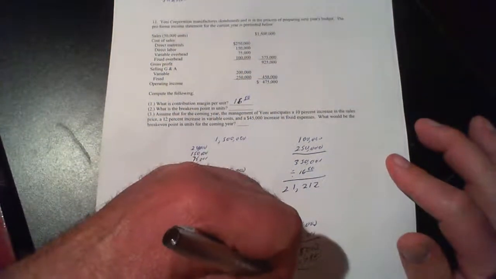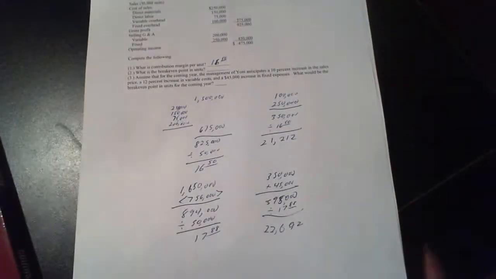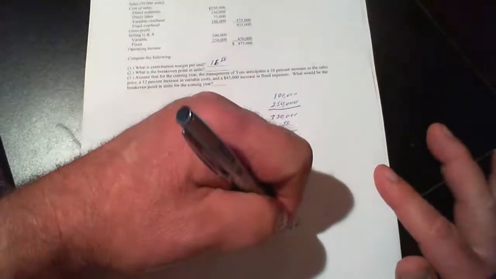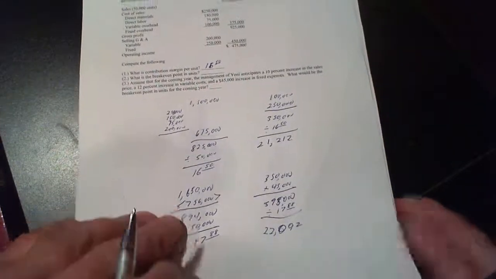Our new break even will be 22,092. So 22,092. All right, so that is a CVP problem.